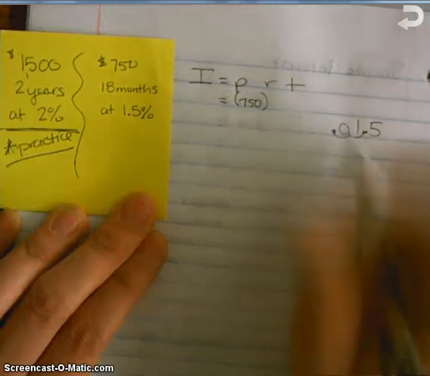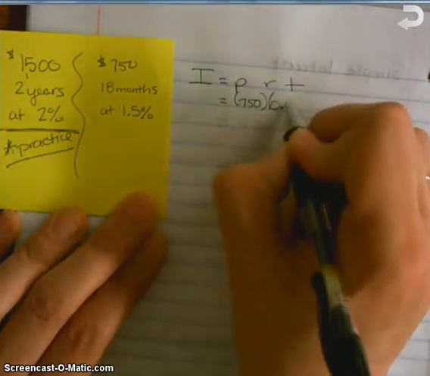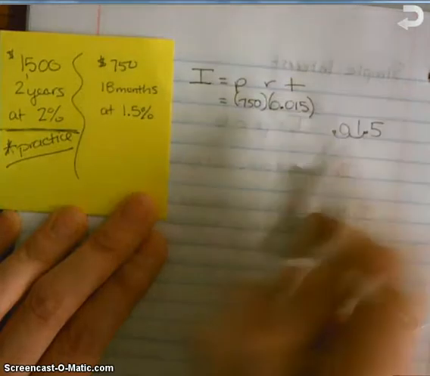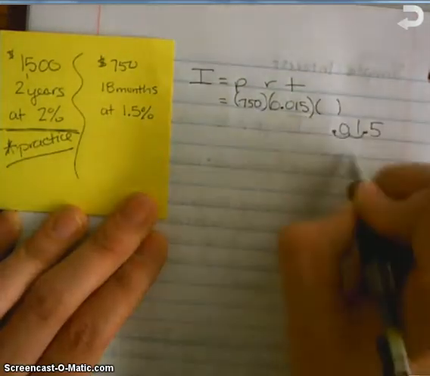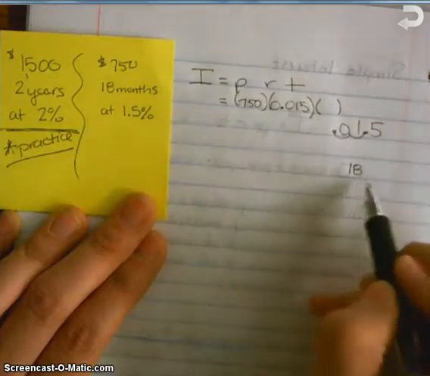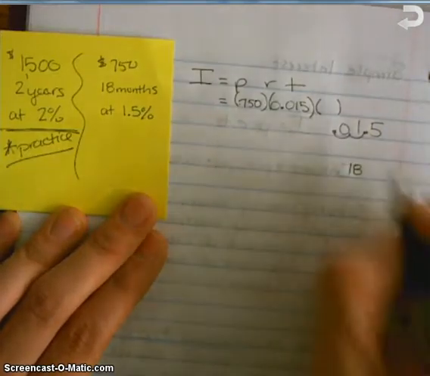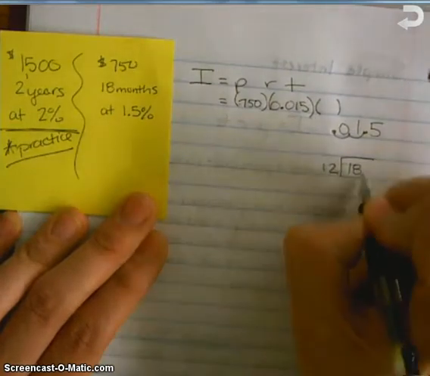So I'm going to move my decimal 2 places. And my rate is 0.015 or 15 thousandths. And my time is 18 months. But as we heard earlier, it says months and it's only allowed to be in years. Well, I know that there's 12 months in a year, so I'm going to divide by 12.